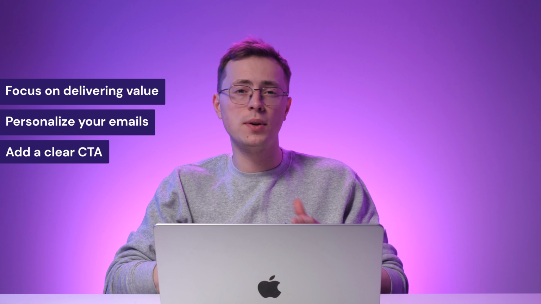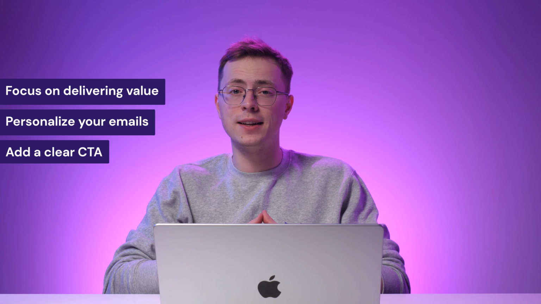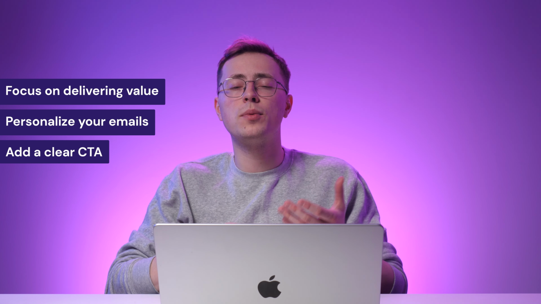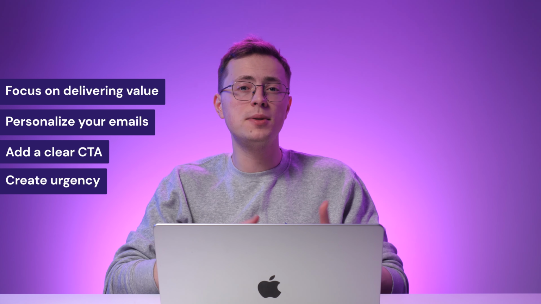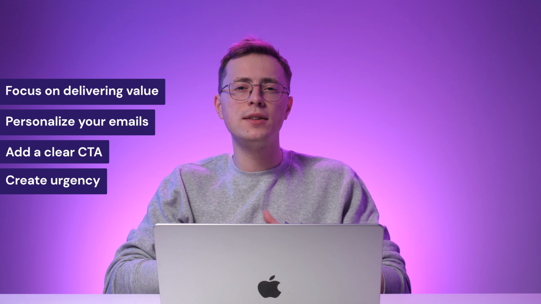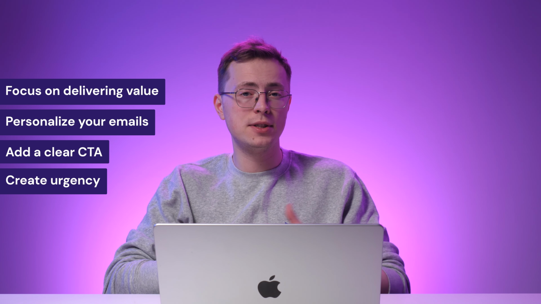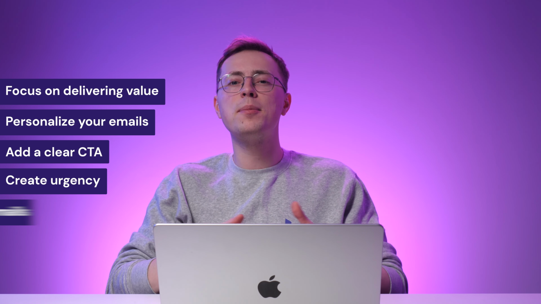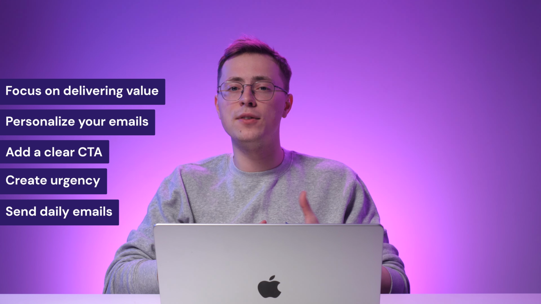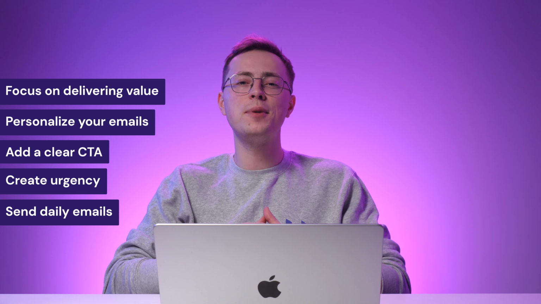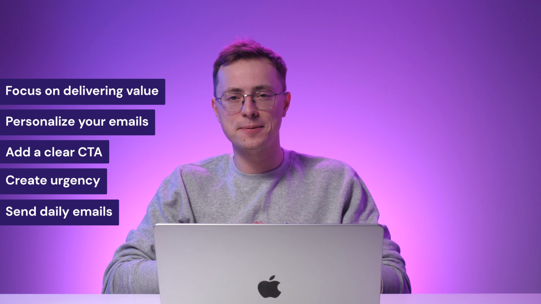Make it specific so customers know what to expect when clicking. Make it visible and distinct from the rest of your content. You can also create urgency by telling potential customers about time-sensitive offers and special discounts. Numerous online tools are available to help you automate email sequences like ConvertKit and HubSpot email marketing tool. Start by sending daily emails at the beginning of your initiative so customers don't forget who you are. Then, reduce the frequency as the relationship progresses.